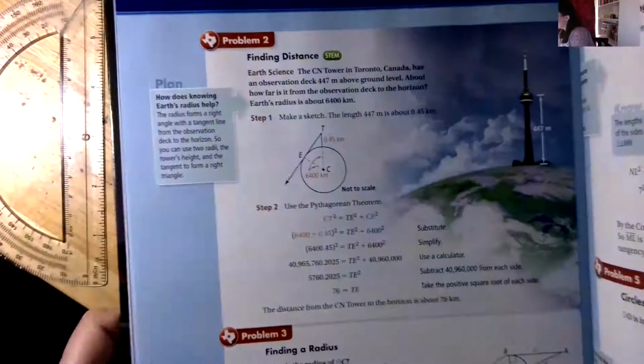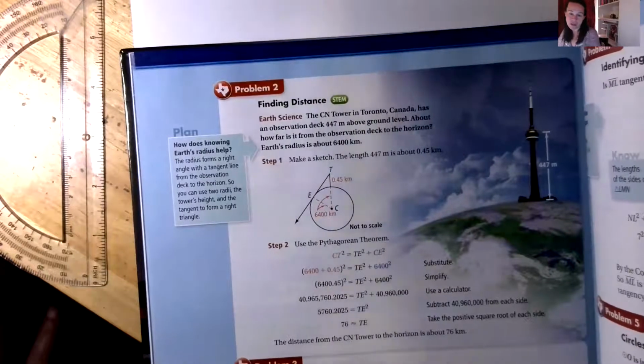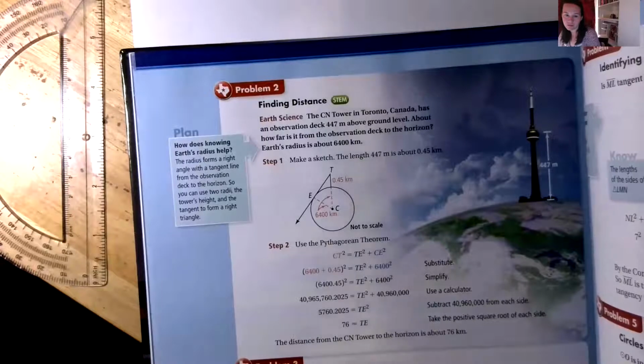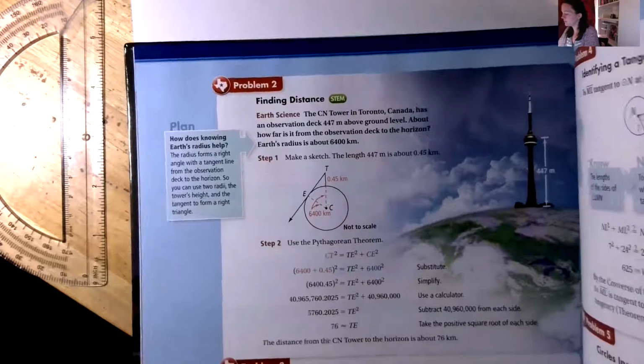Problem 2, finding distance. So, a real world application. In earth science, the CN Tower in Toronto, Canada has an observation deck 447 meters above ground level. About how far from the observation deck is it to the horizon? So the horizon and the top of the observation deck form a tangent line, those 2 points. So we're going to make a sketch, and we're going to use the radius of the Earth as being 6,400 kilometers to help us with this.